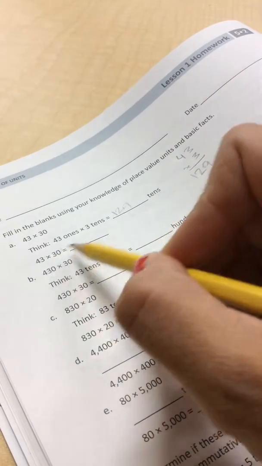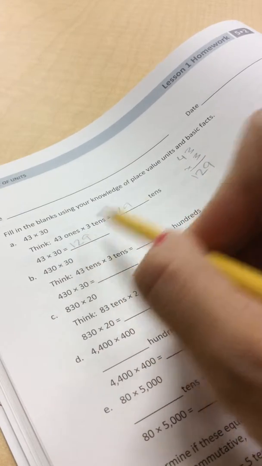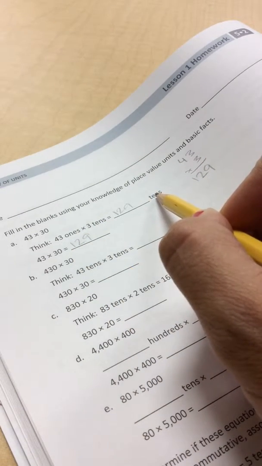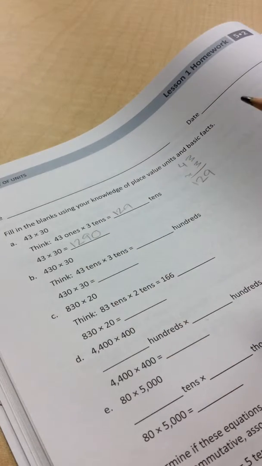So when we go over here to write out 43 times 30, we can say that this is 129. And then we need to not forget about that 10. So that it would be like multiplying this by 10. So we would have a 0 right there.